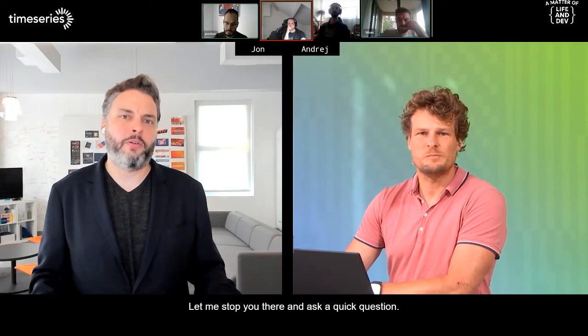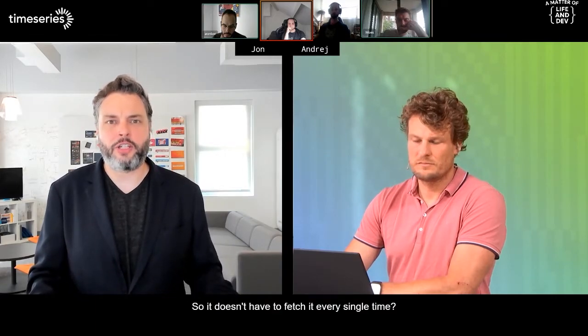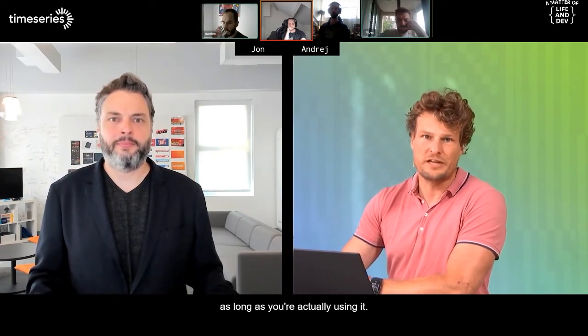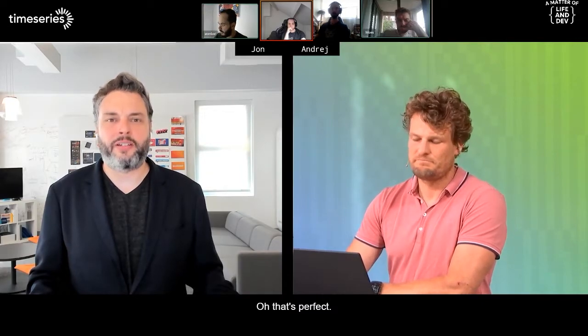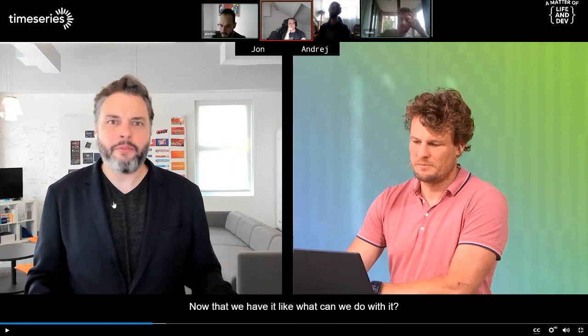Let me stop you there and ask a quick question. You say it'll go fetch the data, but it still caches the data, right? So it doesn't have to fetch it every single time. No, it behaves like data from a database in Mendix, and it will cache it in the runtime in memory as long as you're actually using it. Oh, that's perfect. So how do we use this data? When would that be? Like if it caches the data when you're using it. So like would it be like application runtime all the time, or will it be just on a page? Mm-hmm. Yeah. That's what I'm wondering.